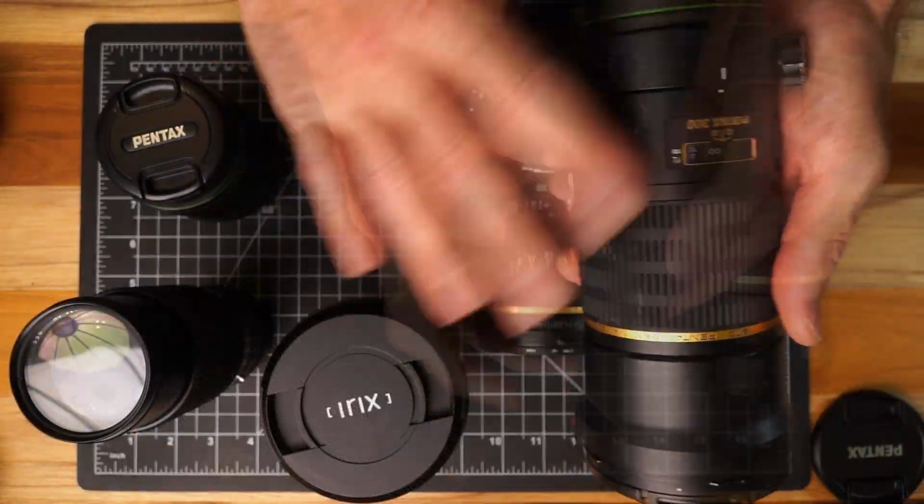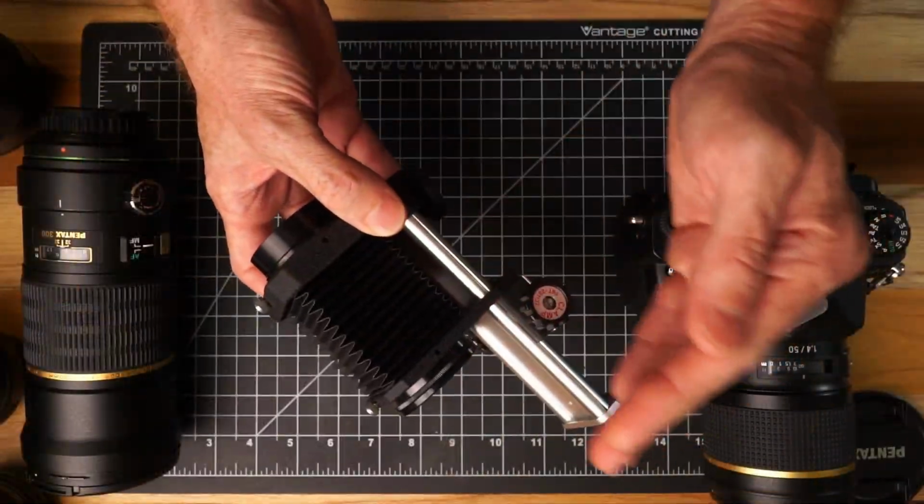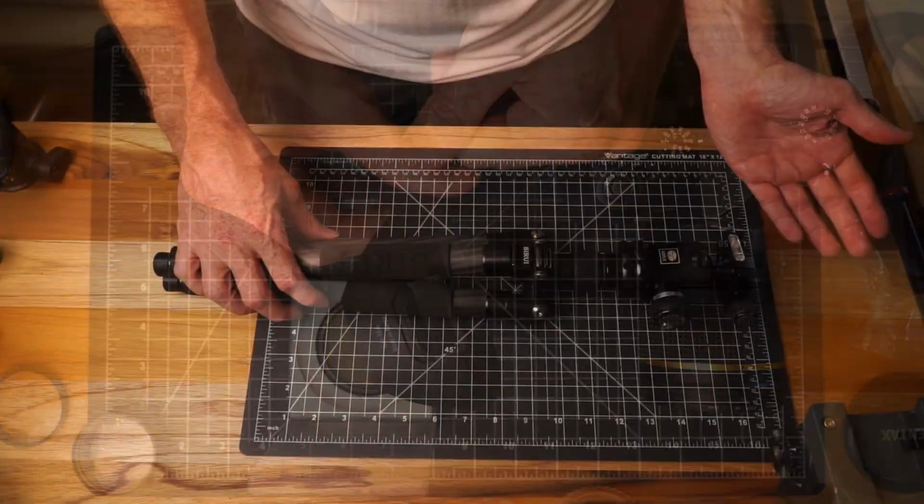We'll look at a variety of lenses and lens types. We'll cover many types of tripods and tripod head options.